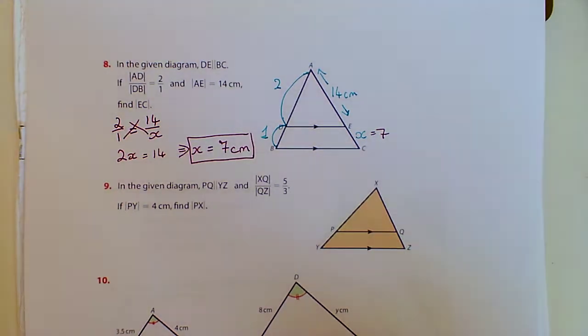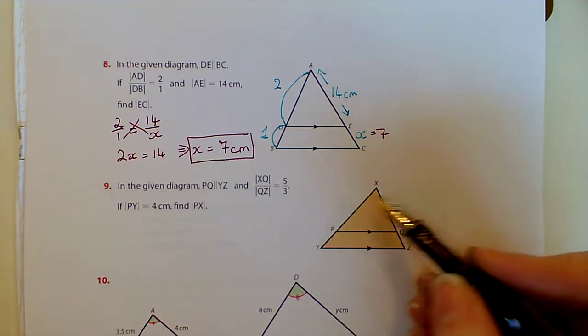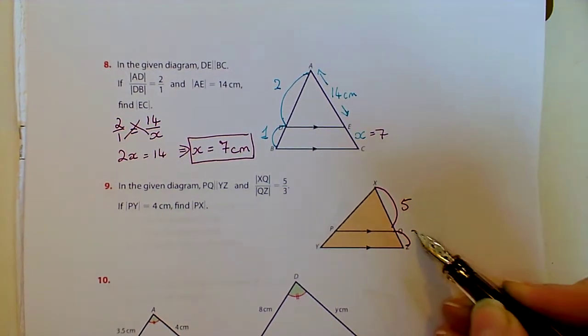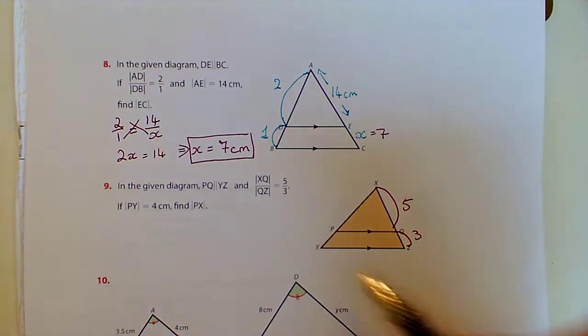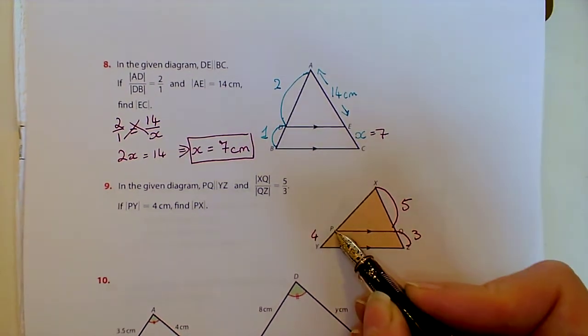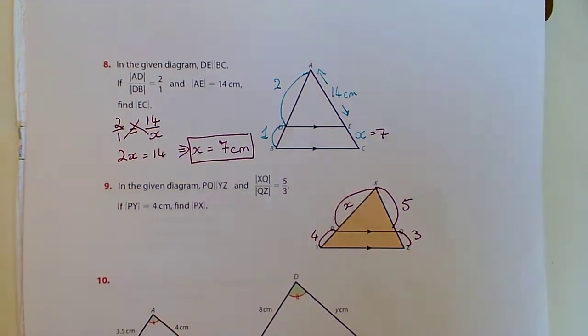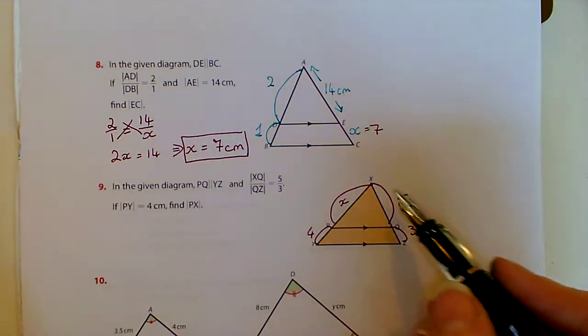Right, in this question here, XQ to QZ is 5 to 3, and PY we're told is 4 centimeters. So we want to find PX, which I'm going to call x, like that. Again, it doesn't matter which way around we do it, so long as we match.